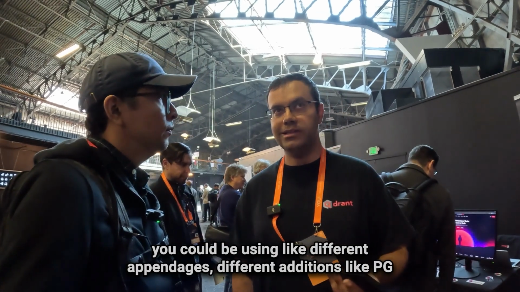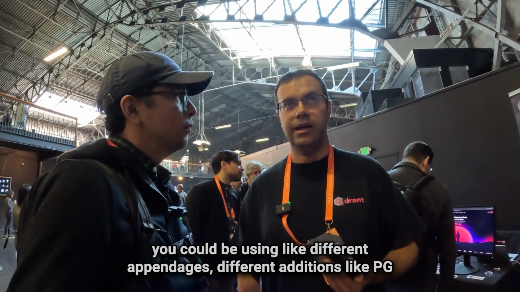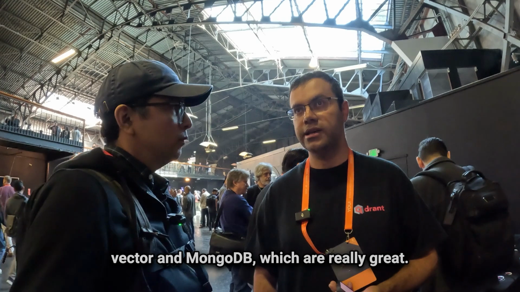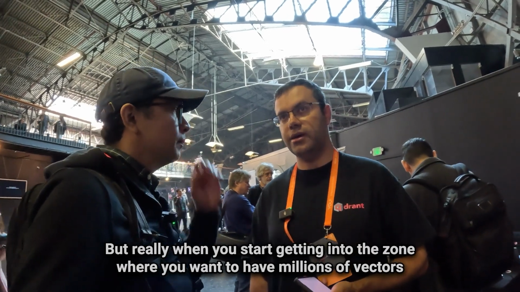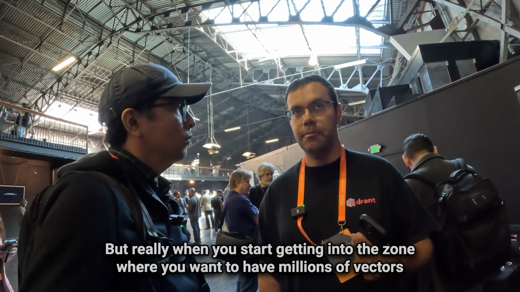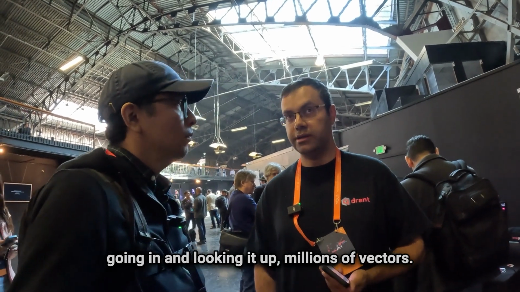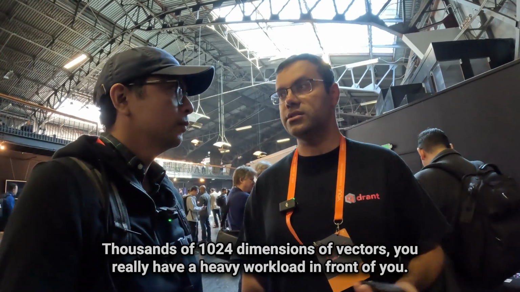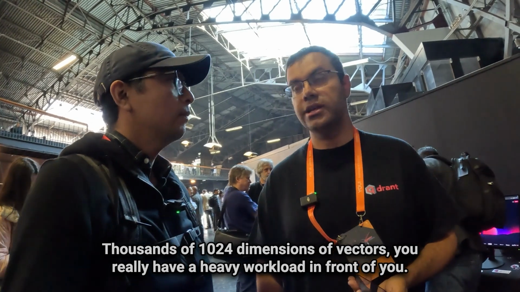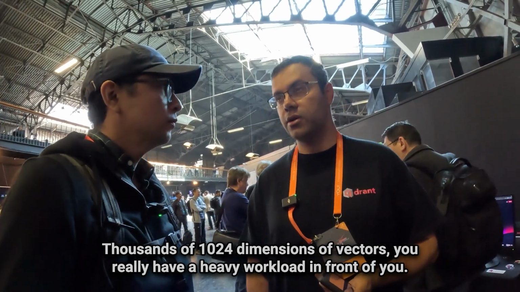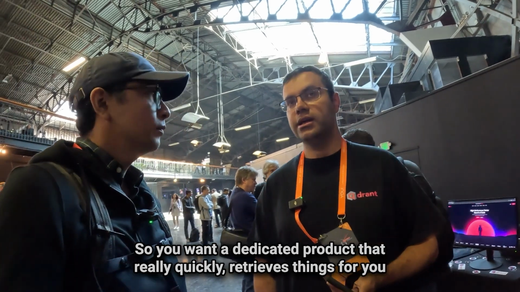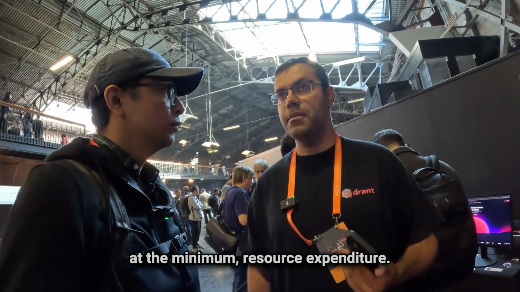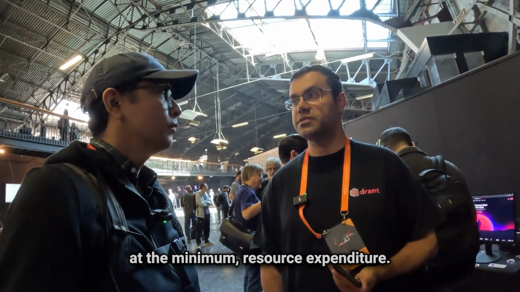You could be using different additions like pgvector and MongoDB, which are really great. But really when you start getting into the zone where you want to have millions of vectors going in and looking it up, thousands of 1,024 dimensions of vectors, you really have a heavy workload in front of you. So you want a dedicated product that really quickly retrieves things for you at the minimum resource expenditure.